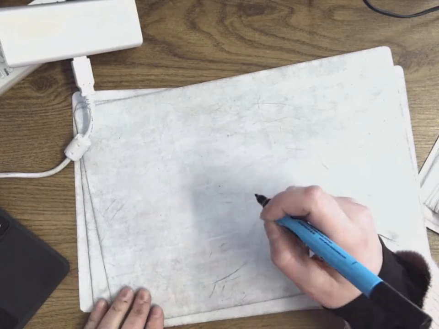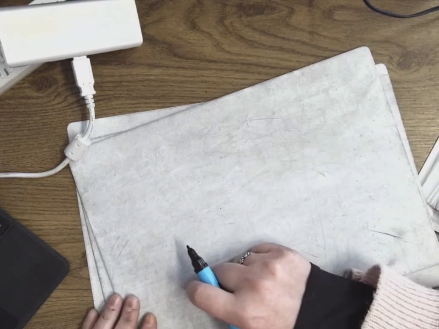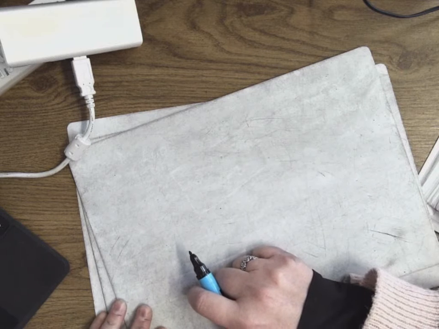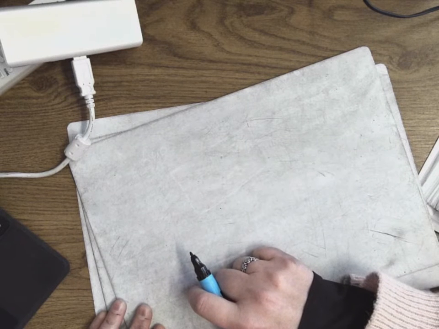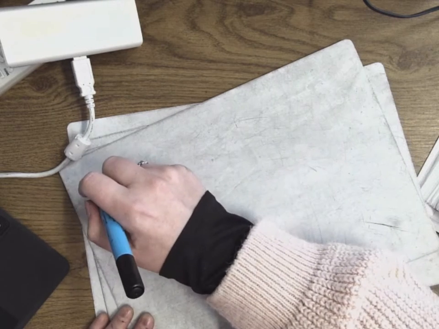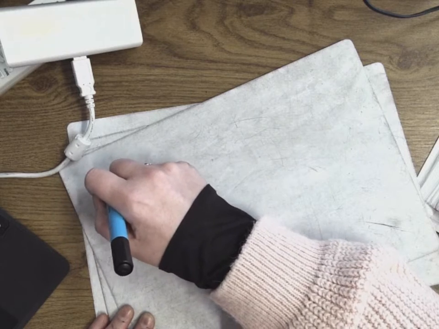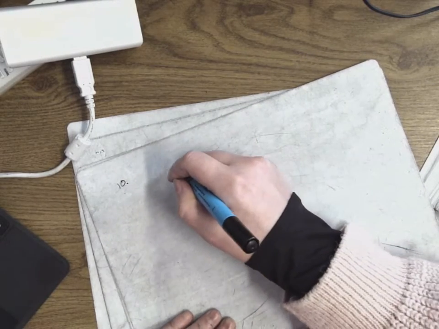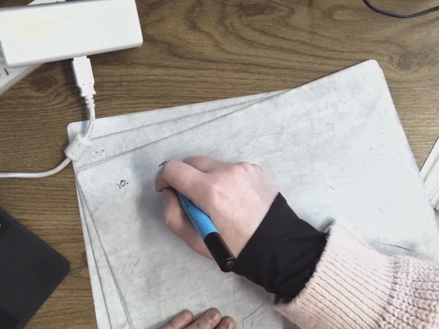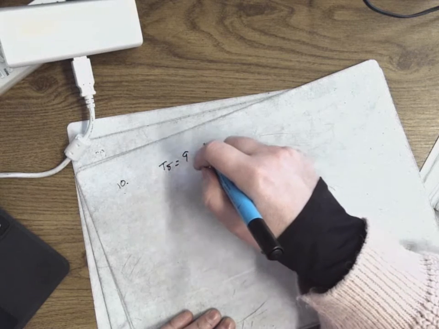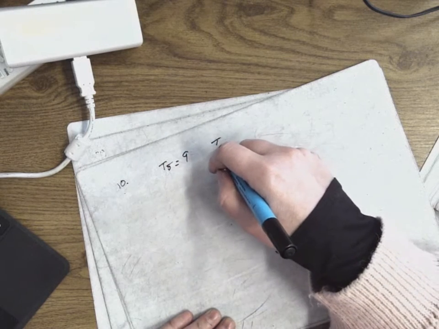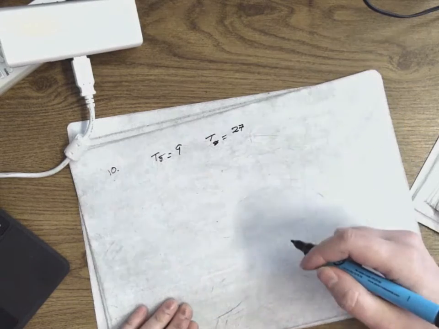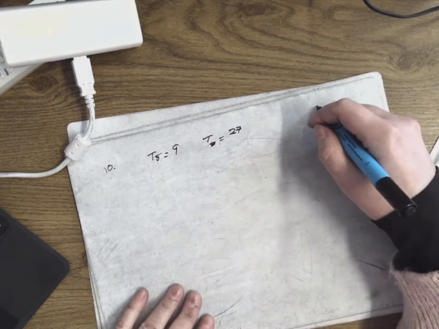Right, so last night's homework was page 30, 10 to 14. Does anyone need me to do number 10? Yeah, okay. So number 10 reads: in an arithmetic series, T5 is 9 and T8 is 27. Find the values of A and D and then find S10.